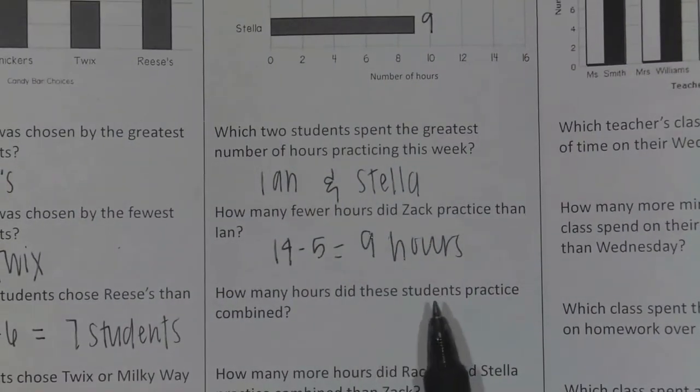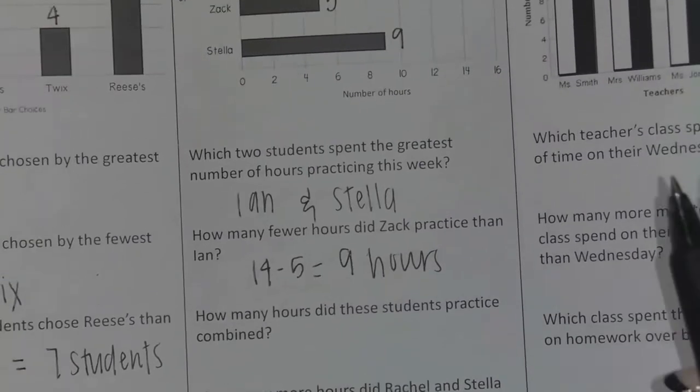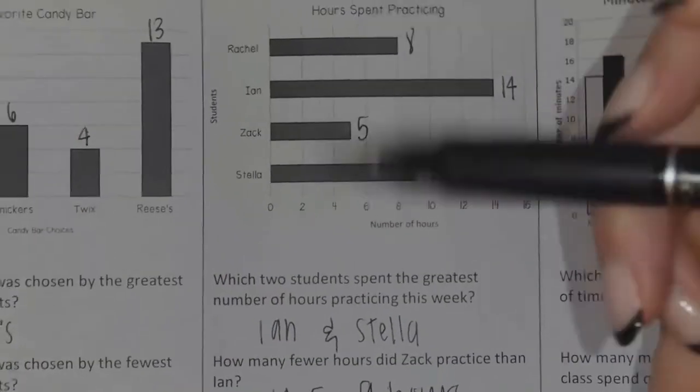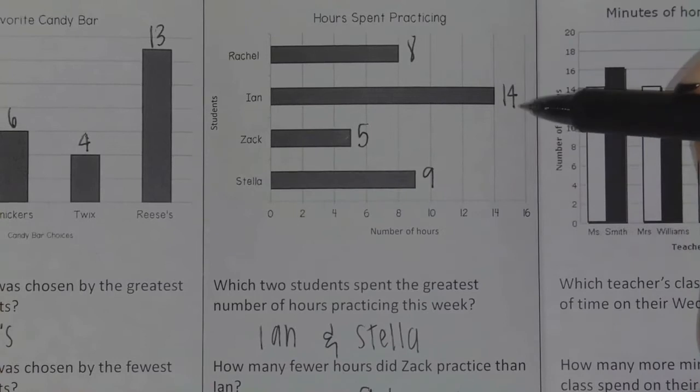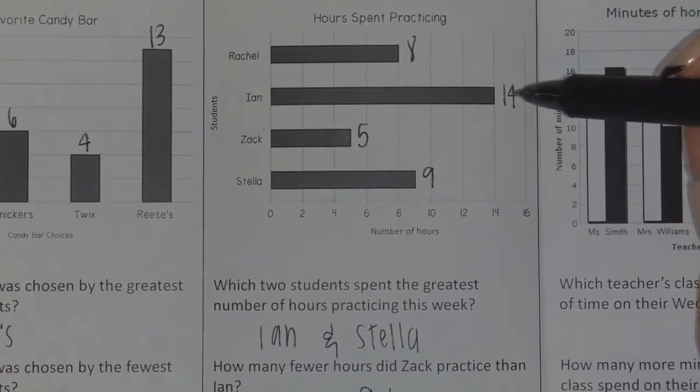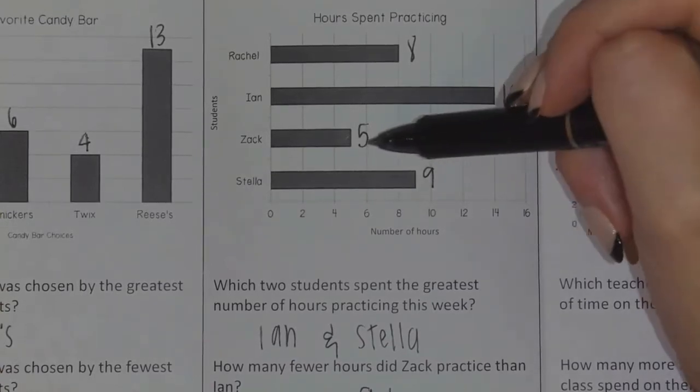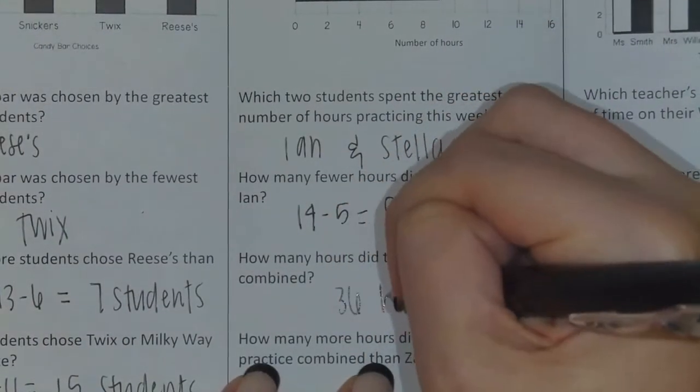How many hours did these students practice combined? So I need to add up all of our hours. So I would have 8 plus 14 is 22. 22 plus 5 is 27. Plus 9 is a total of 36 hours.